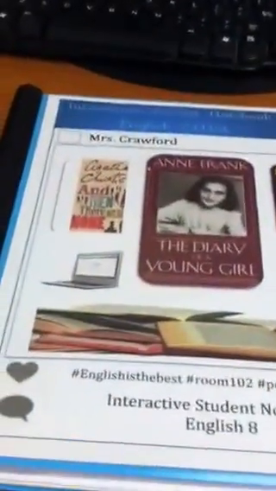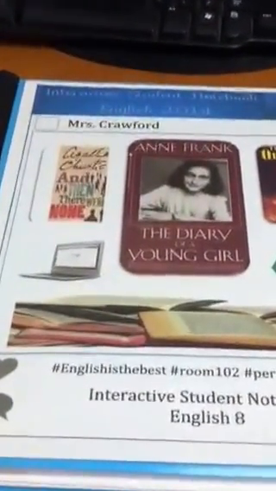If you are missing any of these handouts, please look on the School Loop locker on our website or on the daily agendas to print out any of the resources that you may need. Thank you.